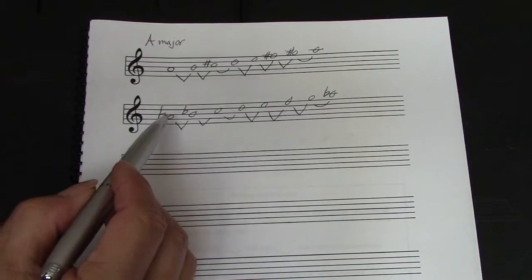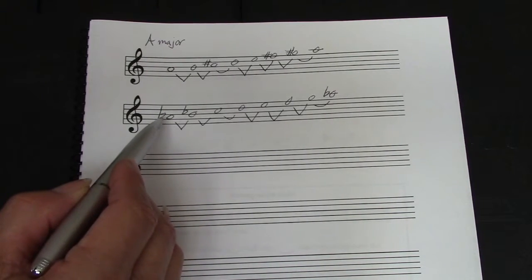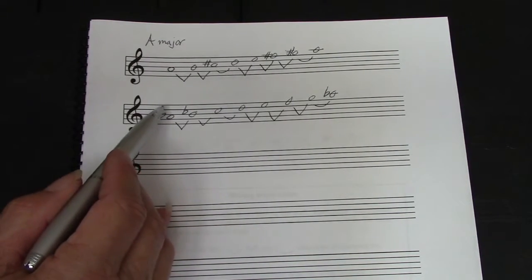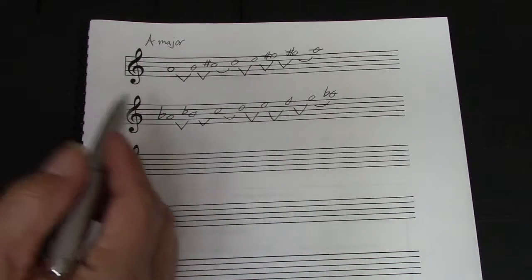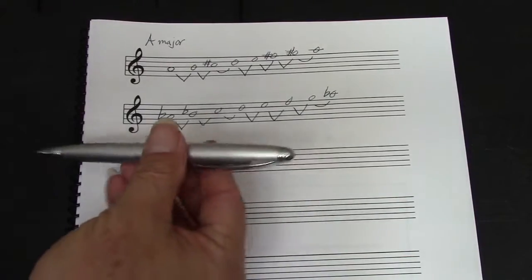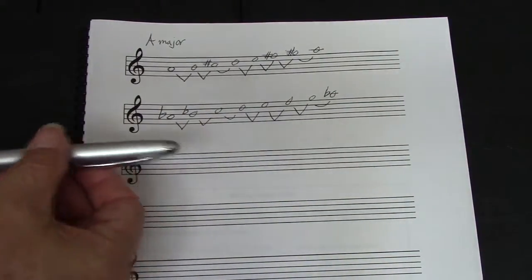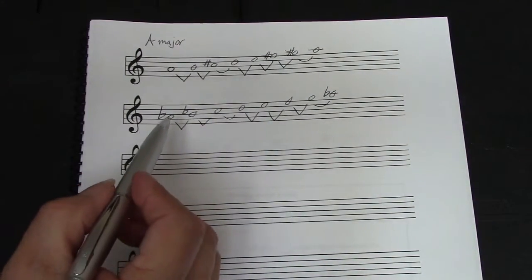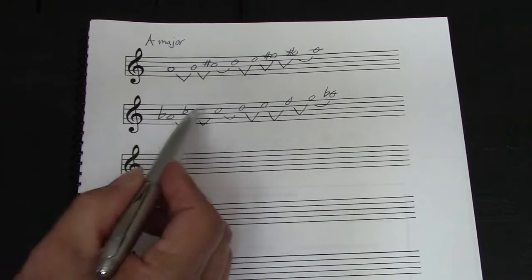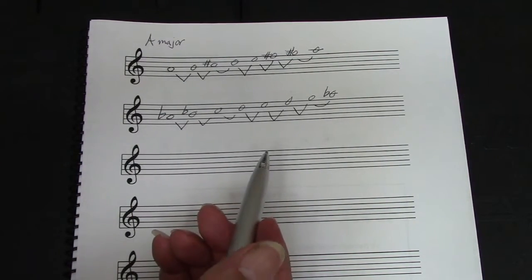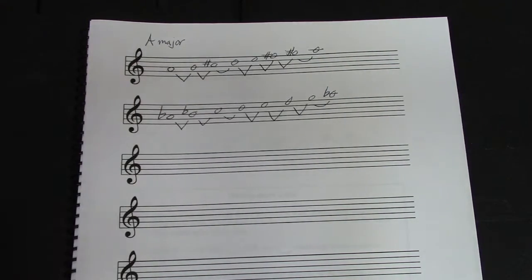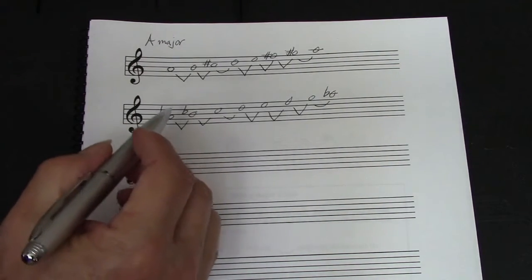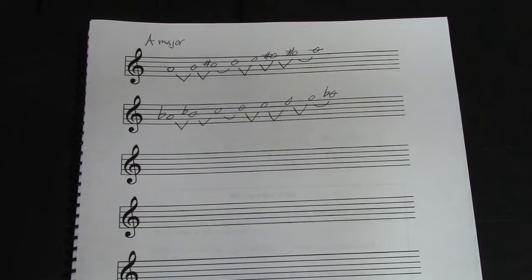A lot of times you can look at this and just say, what would this be if it didn't have the flat in front of it? It would have been A natural to B natural, which is a whole step. So when I turn this into A flat, I've actually made it go further backwards. And so if something's a whole step with natural notes, meaning with no signs, then it will also be a whole step if you put the same accidental in front of each of those notes. So an A flat going to a B flat will become a whole step.